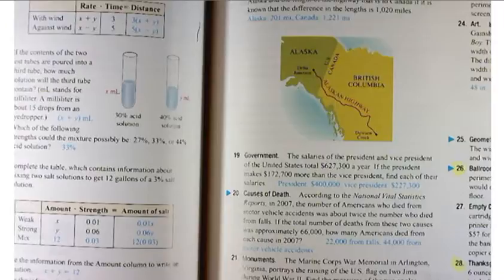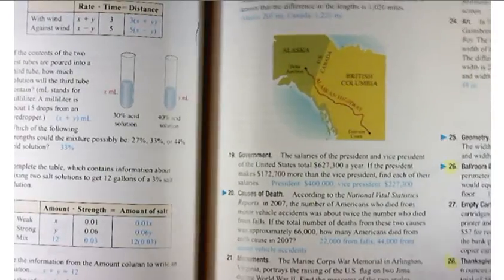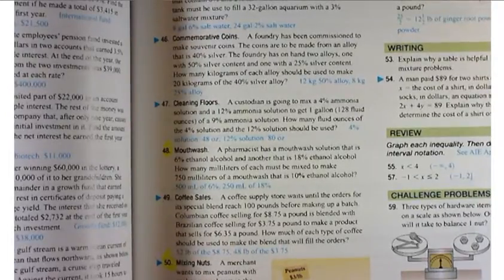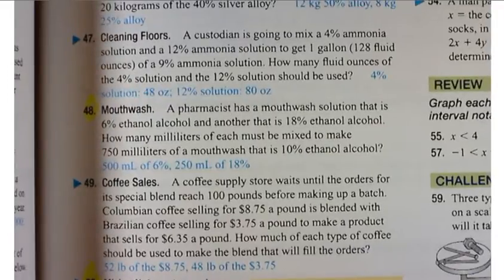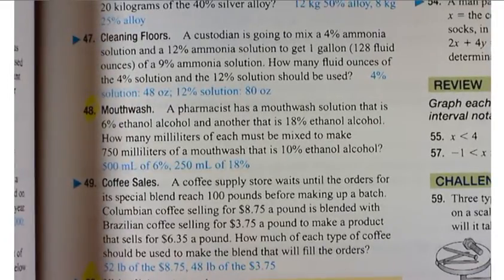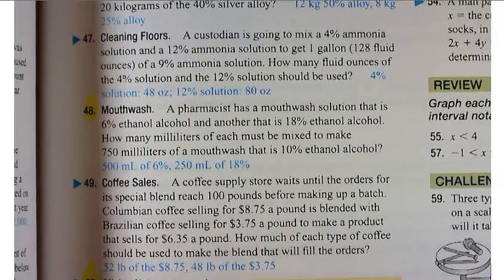Okay, well, I think we'll start with problem 48. So the pharmacist has a mouthwash solution that is 6% ethanol alcohol and another is 18% ethanol. How many milliliters of each must be mixed to make 750 milliliters of a mouthwash that is 10% ethyl alcohol?